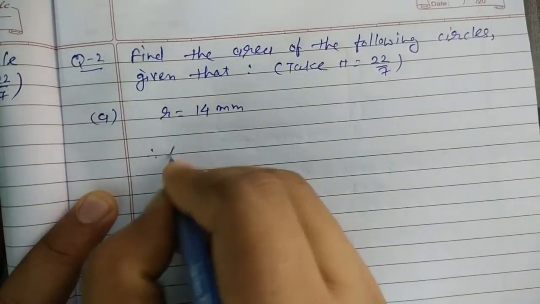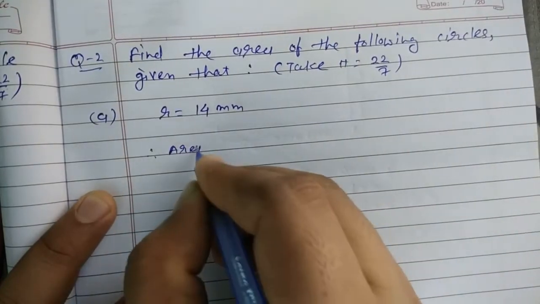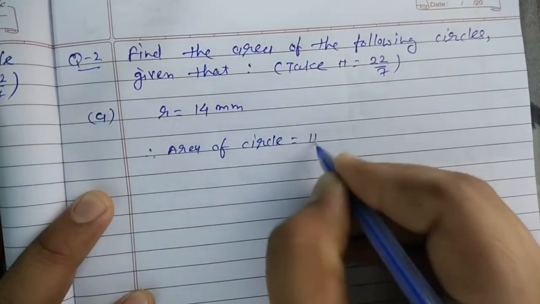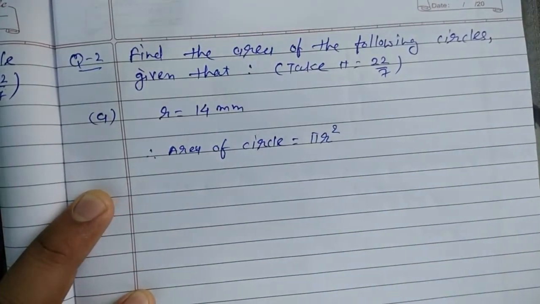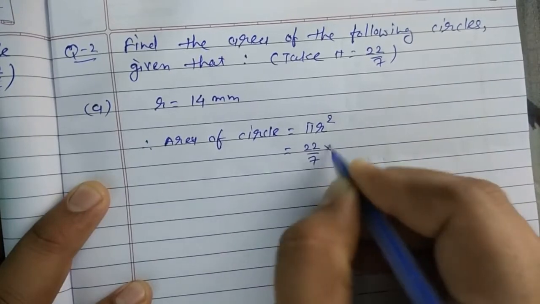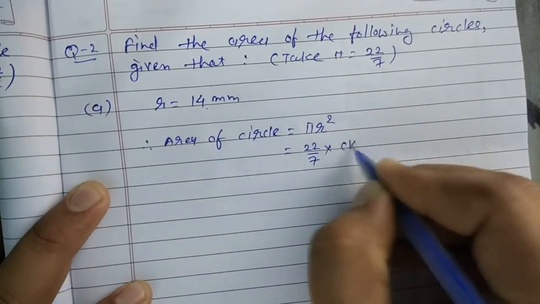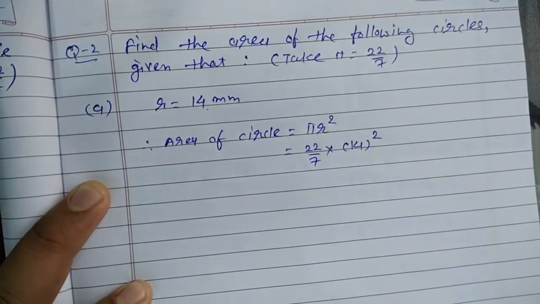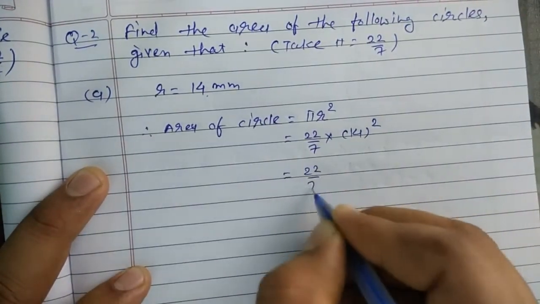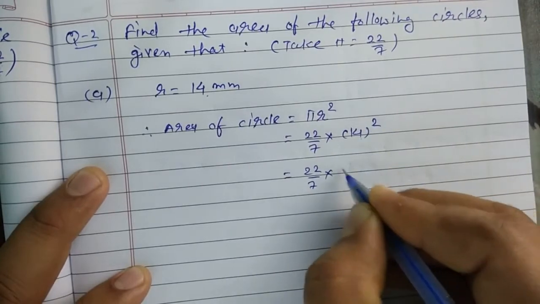And therefore, what is the formula for the area of a circle? That is nothing but pi R square. Here we have to take the value of pi, 22 by 7, multiplied by R, that is 14, squared. We will solve this. That is equal to 22 by 7 multiplied by 14 square.